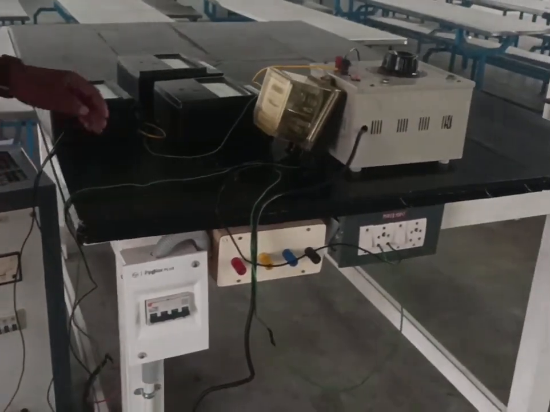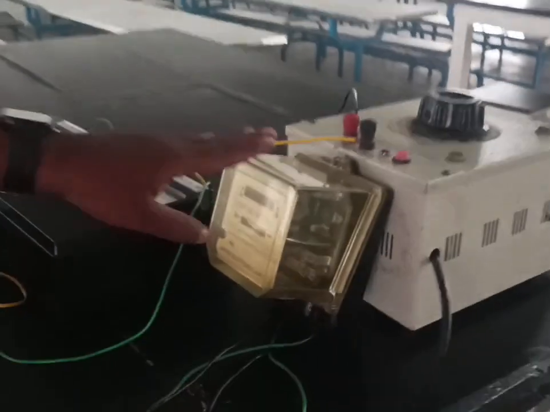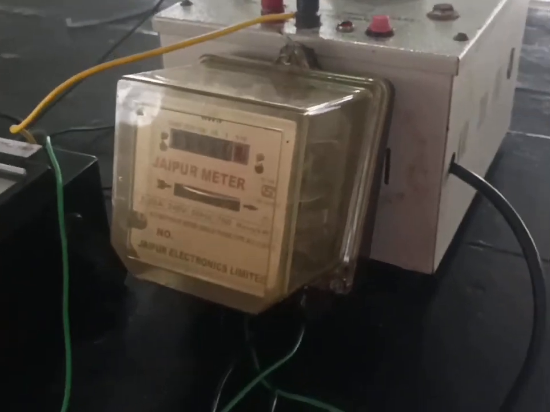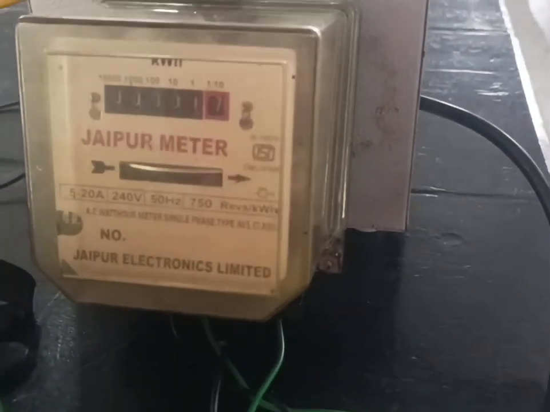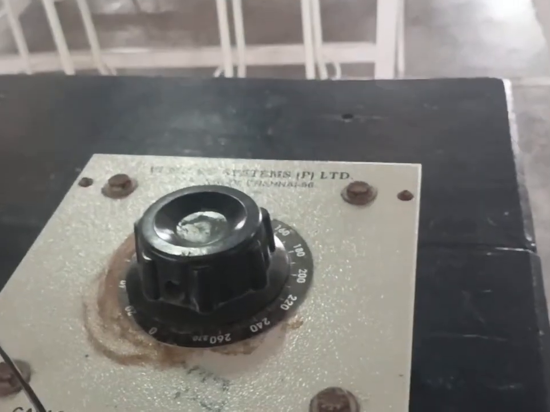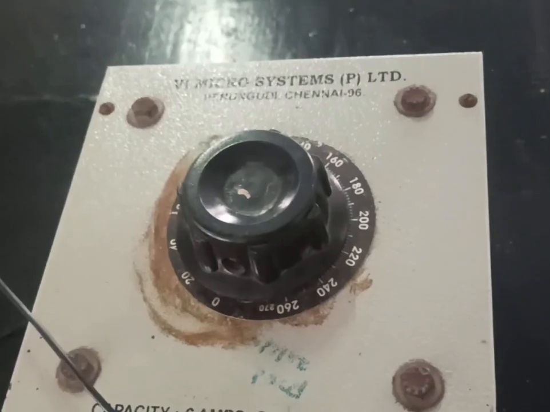In this experiment we use one single phase energy meter, a 750 revolutions per unit constant meter, one single phase auto transformer, one voltmeter and one ammeter.